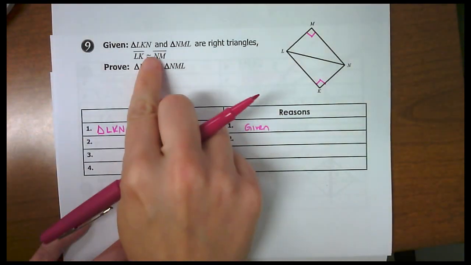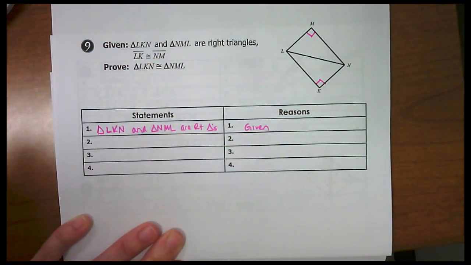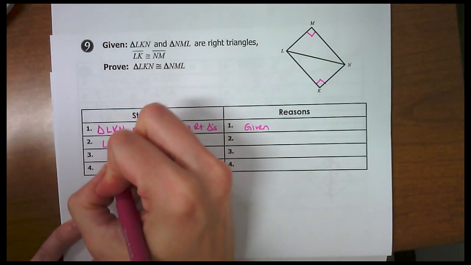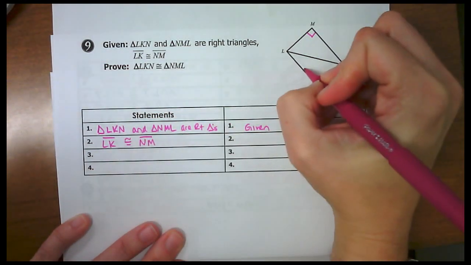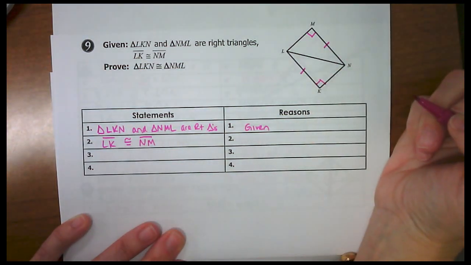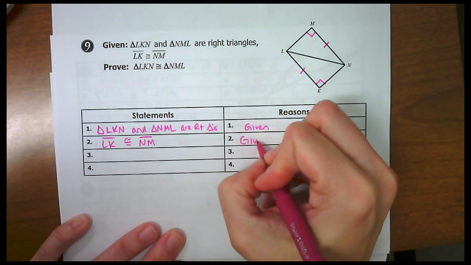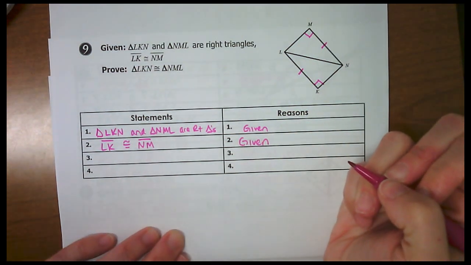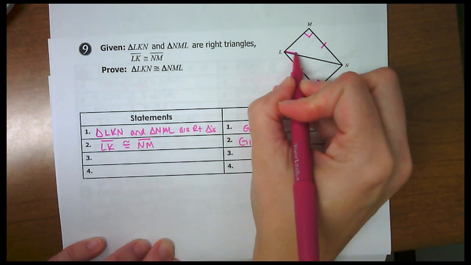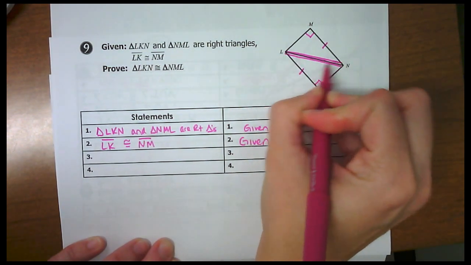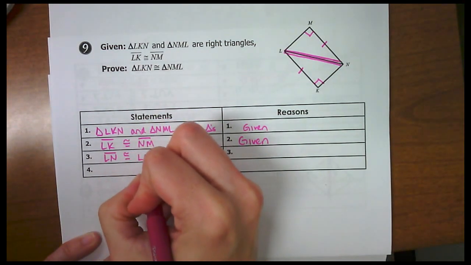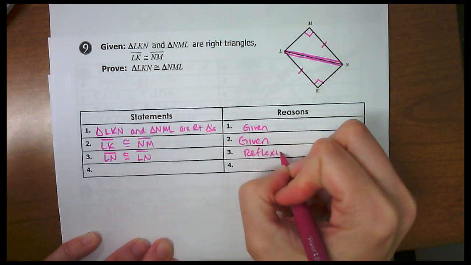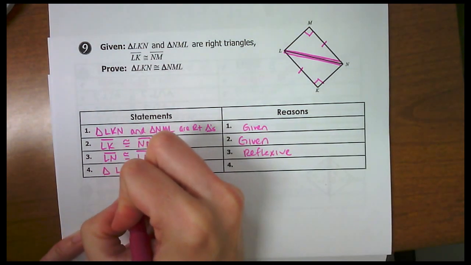Okay. Next, given LK is congruent to NM. So this is given. And then we want to look at our triangle and see if we have any other information that's going to help us. This side is the same. So we're going to say LN is congruent to LN. And that is reflexive. And we know what has to come last.